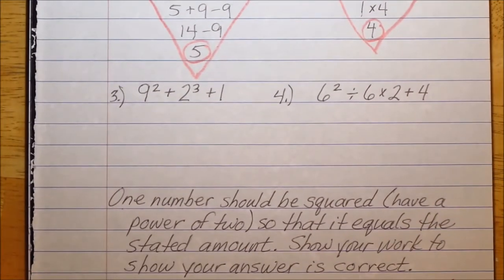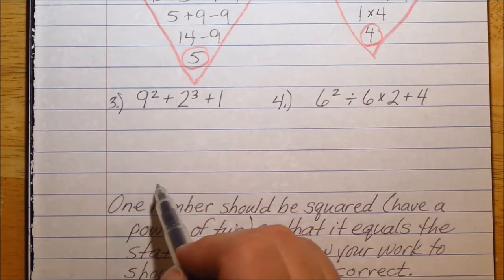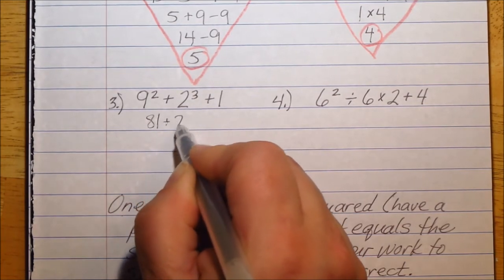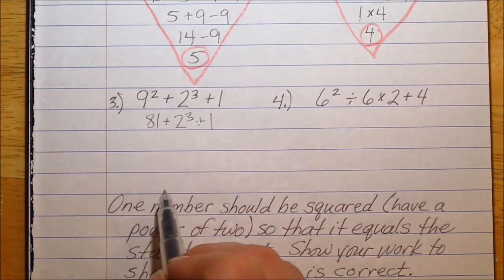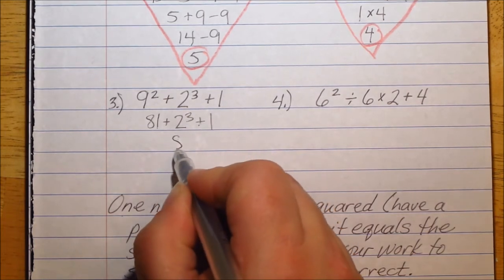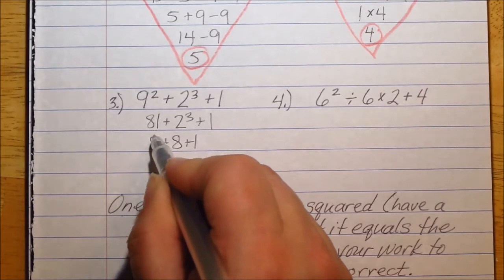Let's see what we got there. On number 3, I have 2 exponents I have to take care of here. So 9 squared would be 9 times 9, which is 81. Bring down the rest of the expression. I still have an exponent I need to take care of. 2 cubed is 8. Bring down the rest of the expression.